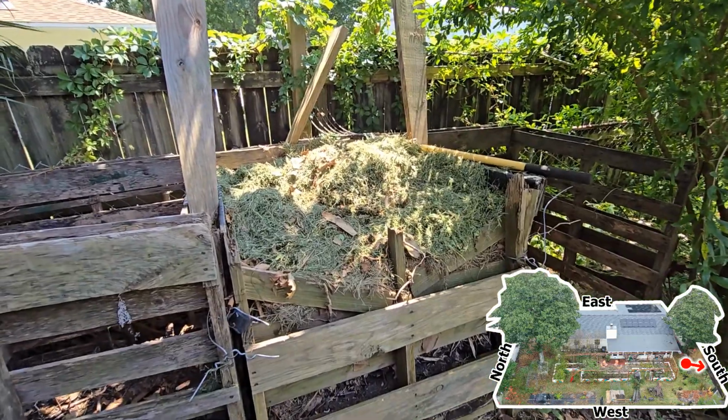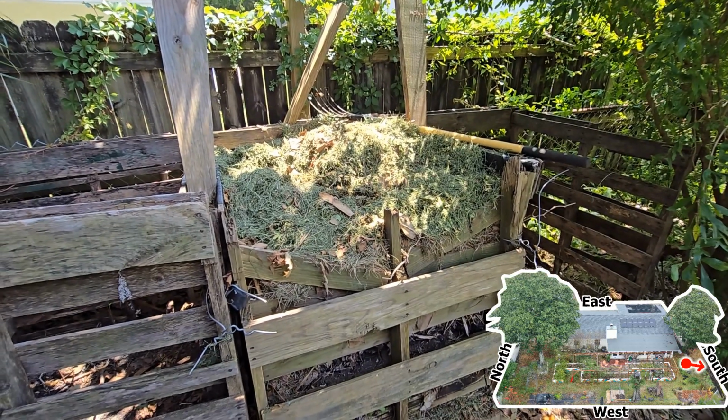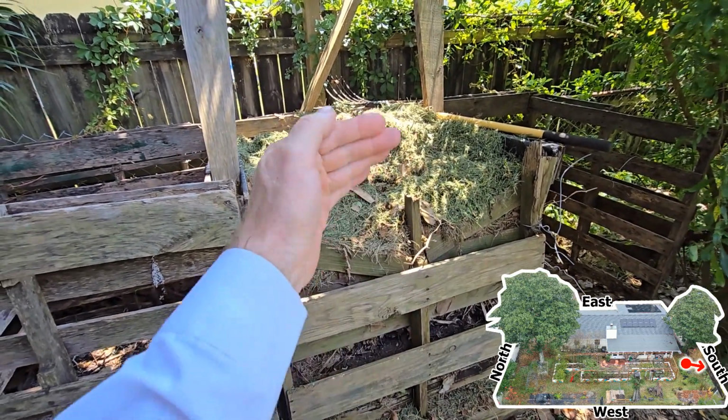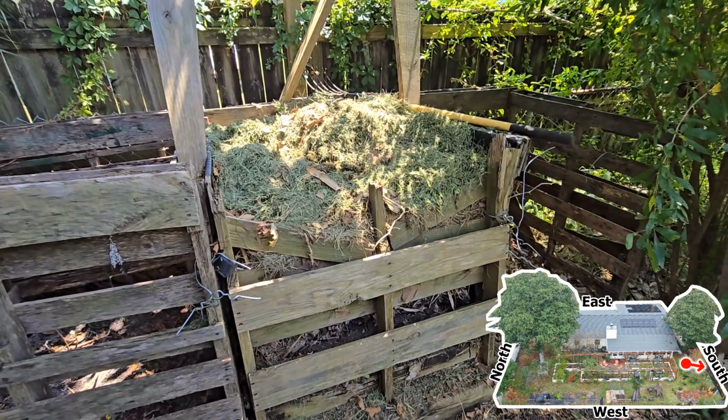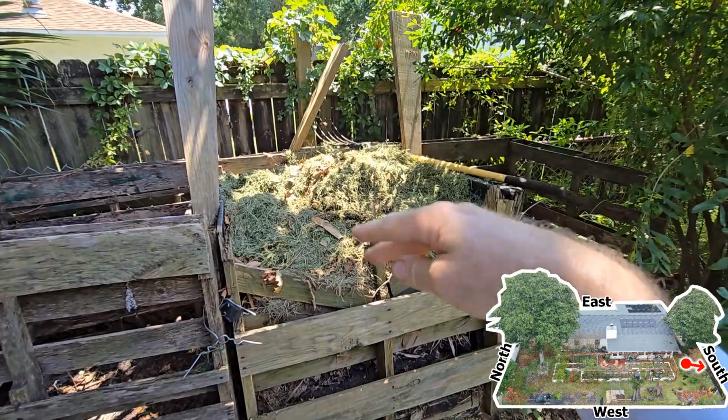So that brings us around to, of course, the compost bin. I've been adding grass to it, pretty much only grass and kitchen scraps. I will pull back a little bit. That's why the fork stays here. Pull back a little bit and I will put in kitchen scraps in various places. Then I'll put more grass on top.